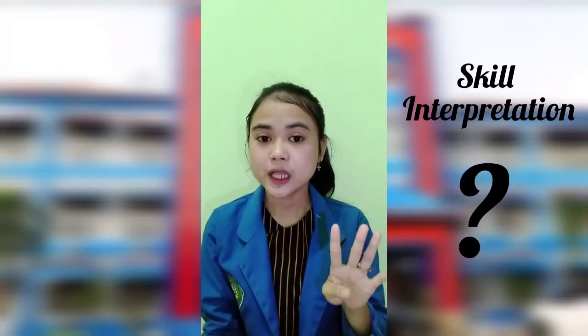Next, skills of interpretation. The interpreter shall, first, have active listening skills and strive to improve them through self-training. The second, have good memory retention skills. The third, be able to take notes during the interpretation assessment to ensure accuracy of the information given. And the last, be able to mentally transpose and verbalize into the target language.